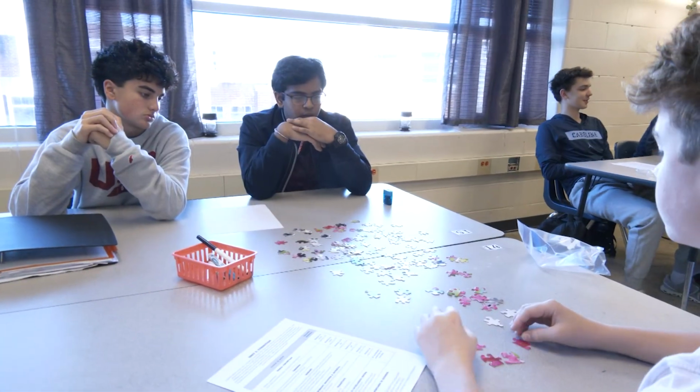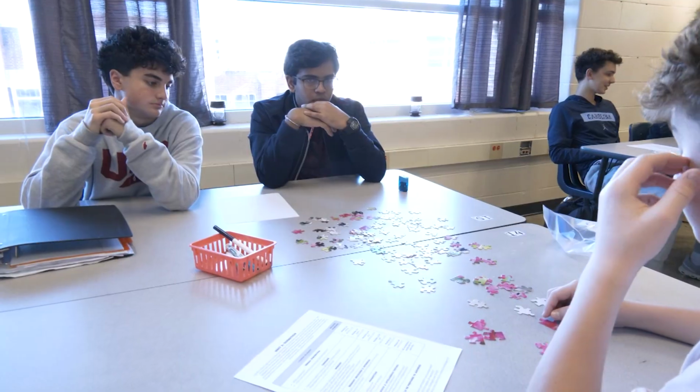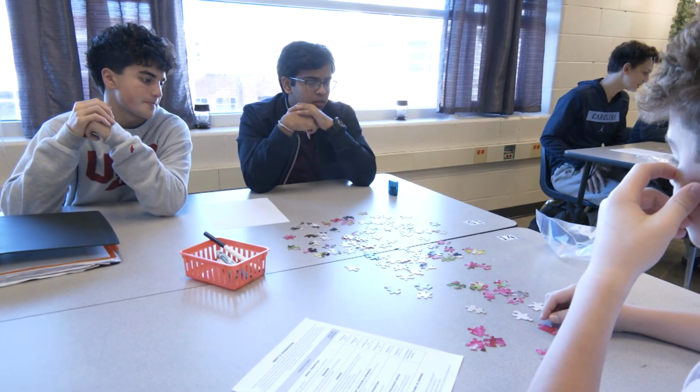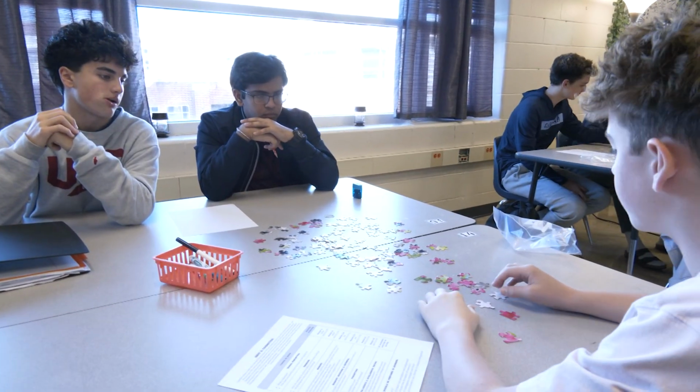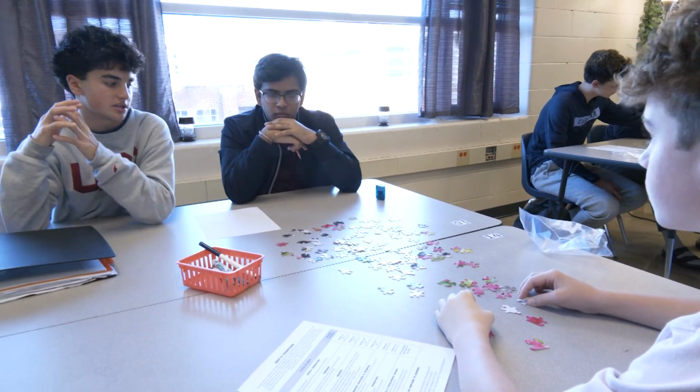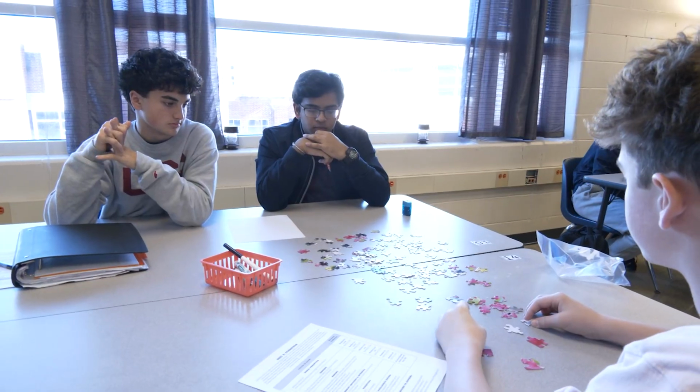Just grabbing all the flowers, so there are some white ones next to it. Oh, this is more of it. It might just be next to it. Yeah, they might just be standing next to it.